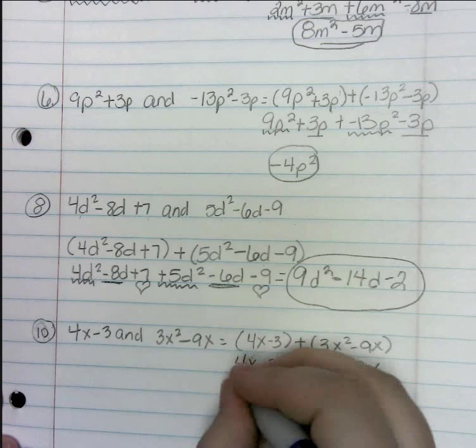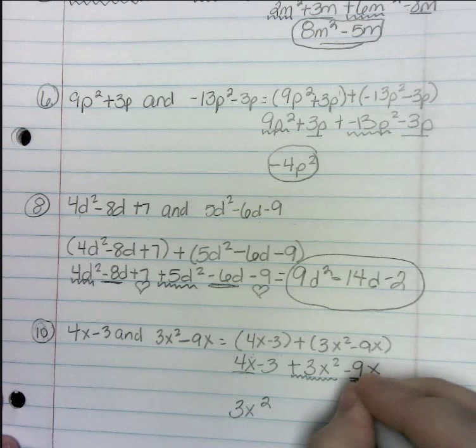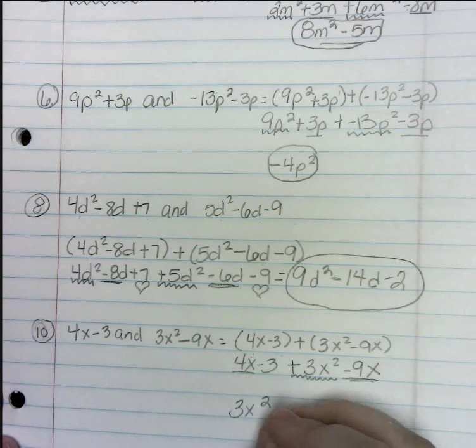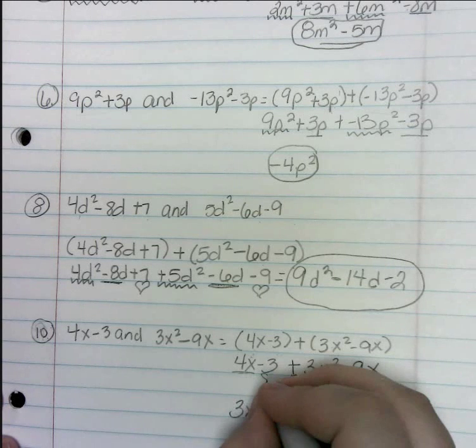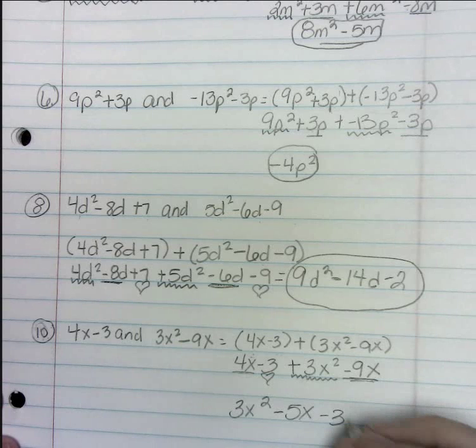Then I have a 4x minus a 9x is a negative 5x. And then I just have that negative 3.